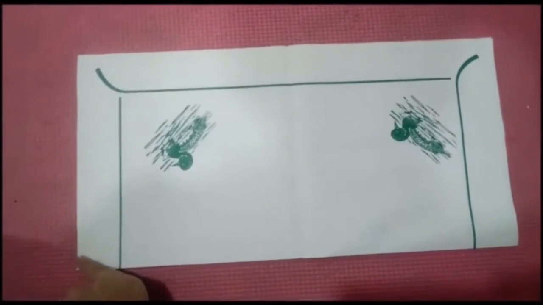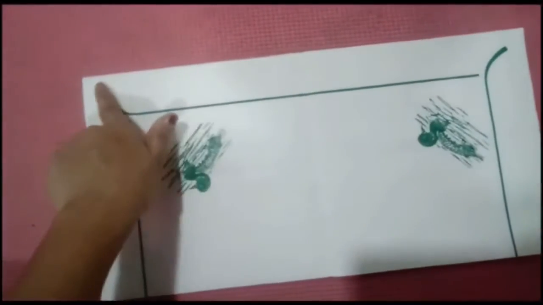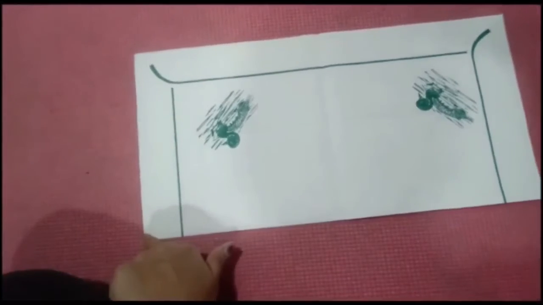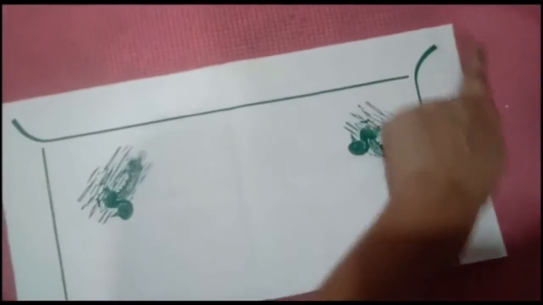Now we are going to learn more about rectangles. Now take a rectangular sheet of paper as shown. Now tell me, how many edges and how many corners does a rectangle have? Very good. A rectangle has 4 edges and 4 corners.